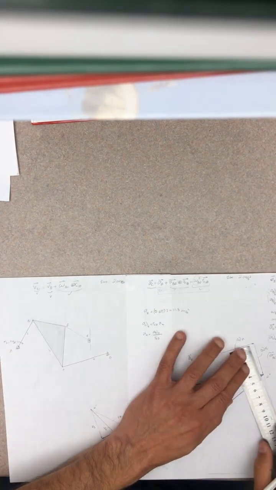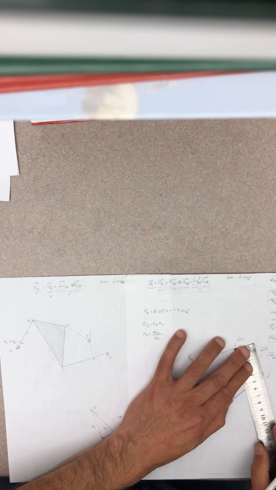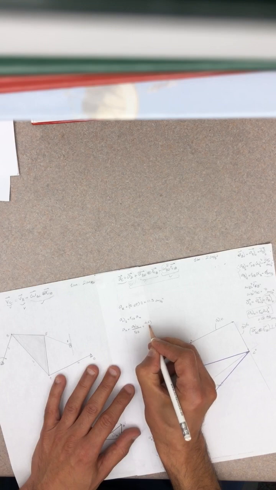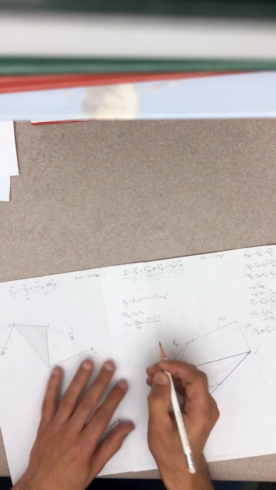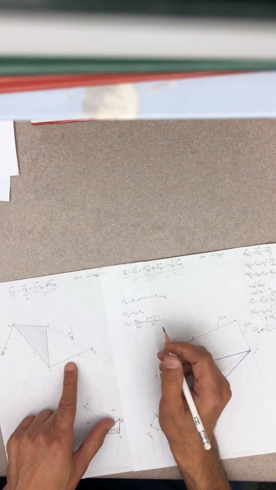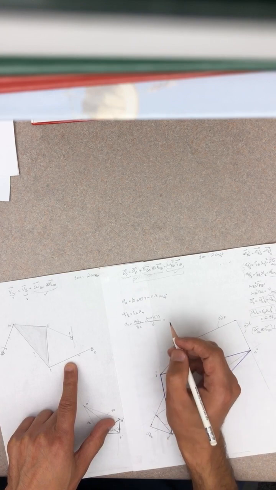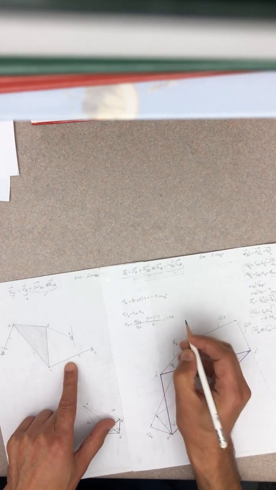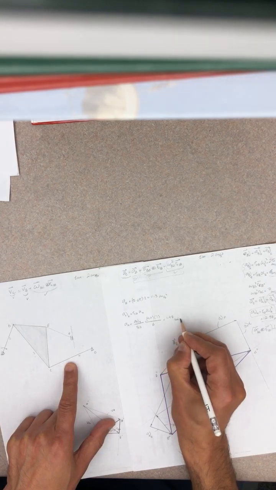I will measure this: 4.4 times 2, divided by RCD, which is 6. Oh, sorry, 8.8 divided by 6. Okay, 1.47 radian per square second.